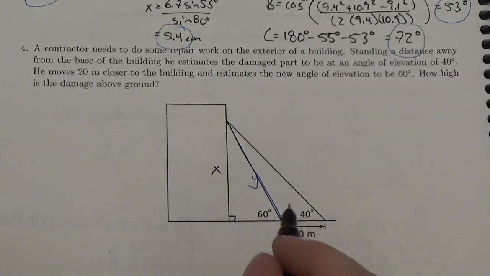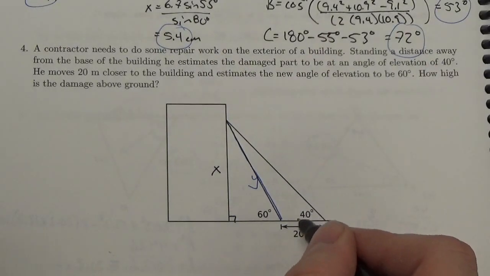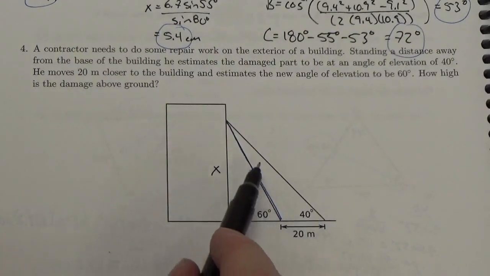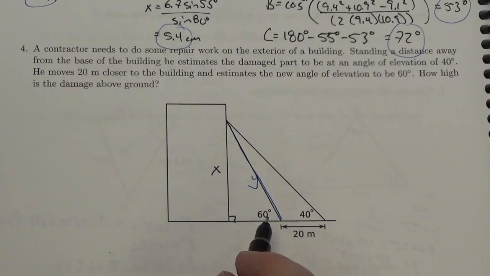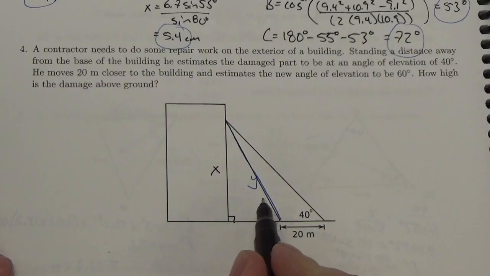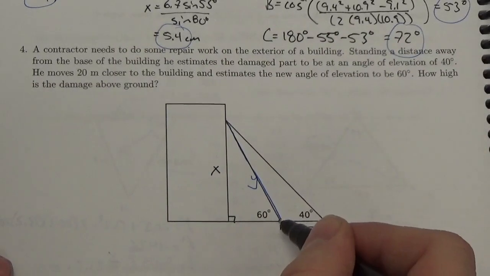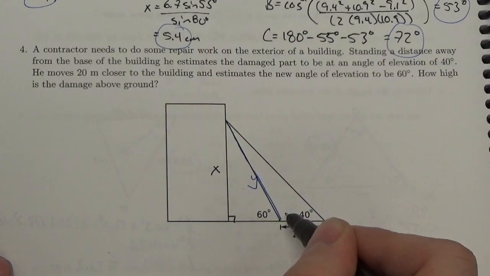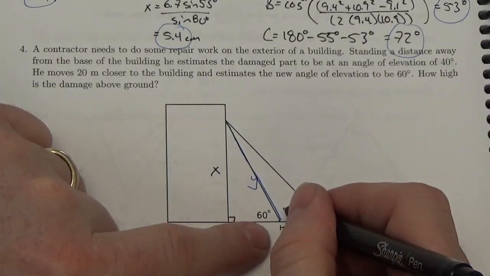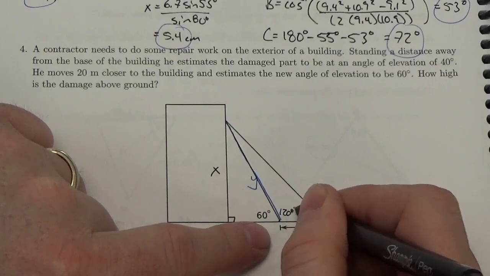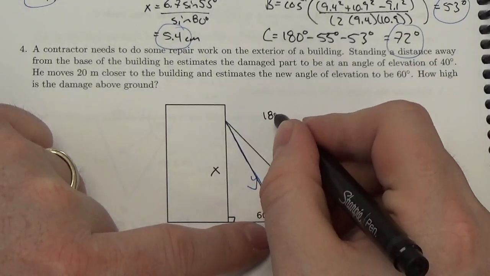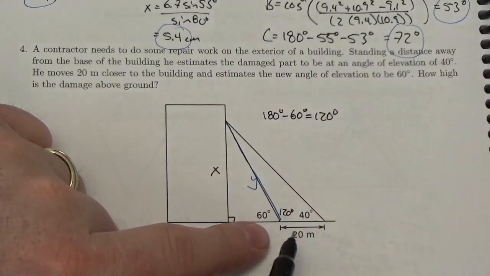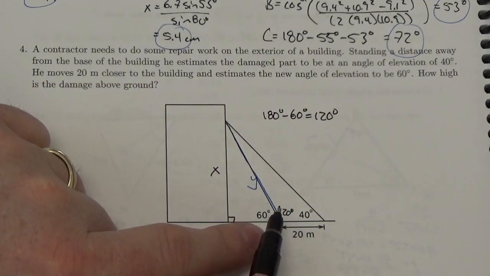Okay, so now I need a little bit more information inside here. I've got the angle opposite y, which is good, but I've got this 20 meters here, and I wish I had the angle opposite it. Well, if this is 60 degrees right here, from here all the way to here should be 180. So if this is 60, that means this angle on this side must be 120 degrees, because 180 degrees minus 60 degrees is going to be 120 degrees. So that's this angle right here.